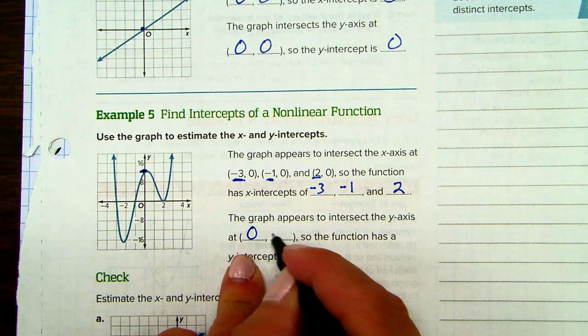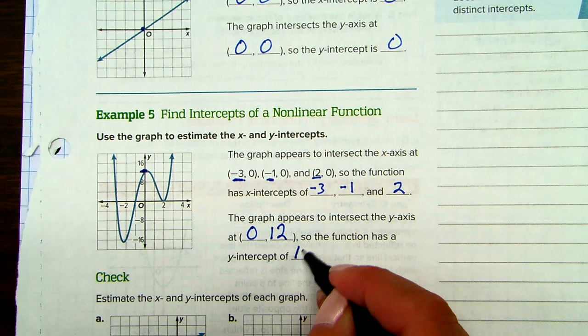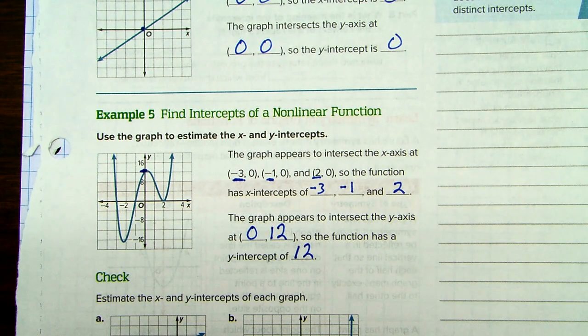The beginning. Something to get in your brain so that you're really clear on it: anytime we're talking about an x-intercept, the y value is 0. And anytime we're talking about the y-intercept, the x value is 0.